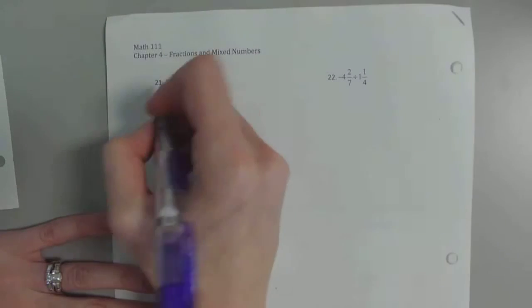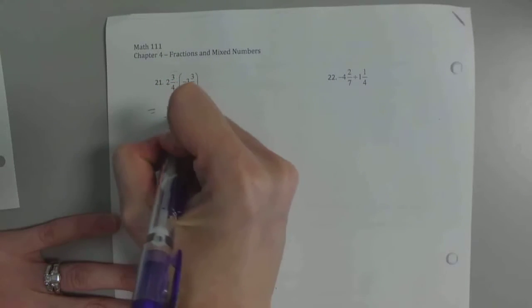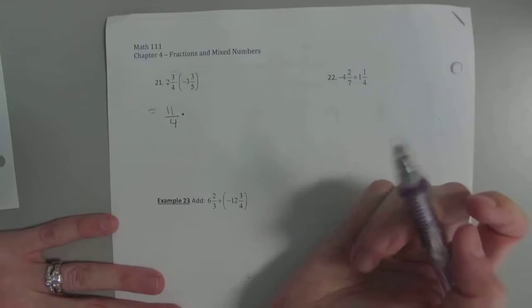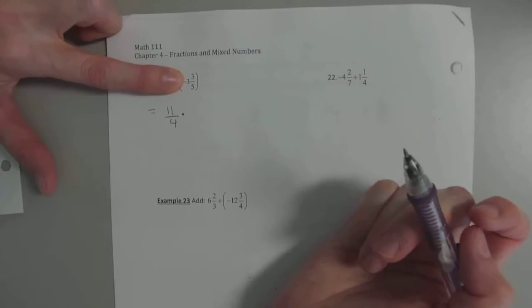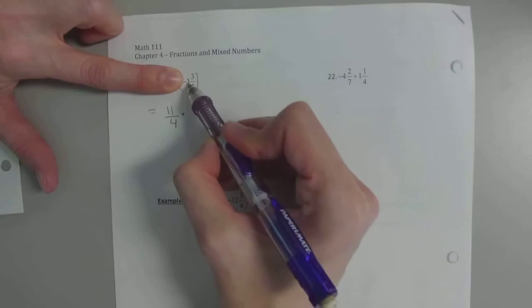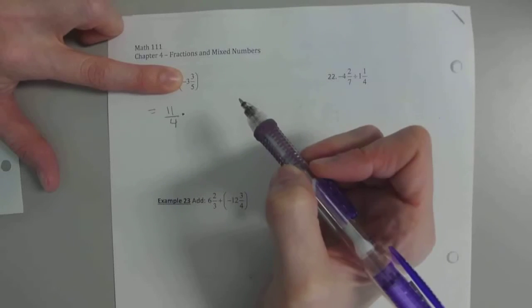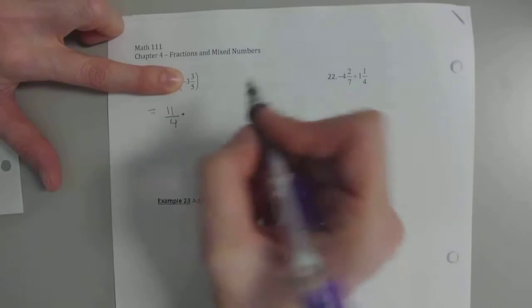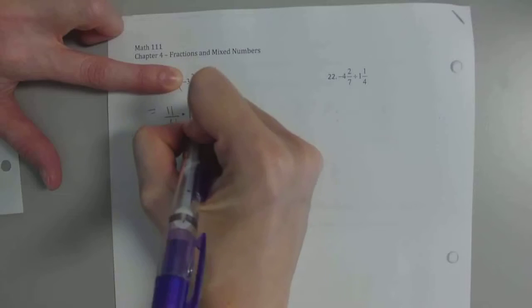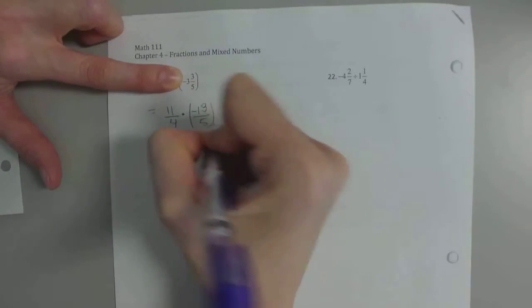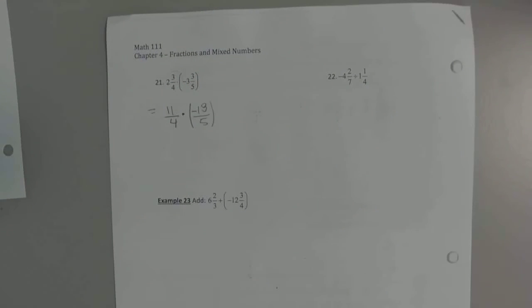4 times 2 is 8. 8 plus 3 is 11. So this is 11/4. Times, let the negative hang out for a second. Let's just do this math. What's 5 times 3? 15 plus 3 is 18. So this is negative 18 over 5. Is that okay? I just let the negative hang out as I did the 5 times 3, which is 15. 15 plus 3 is 18/5.